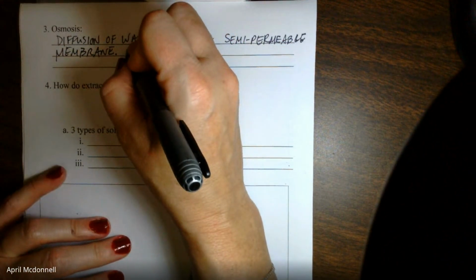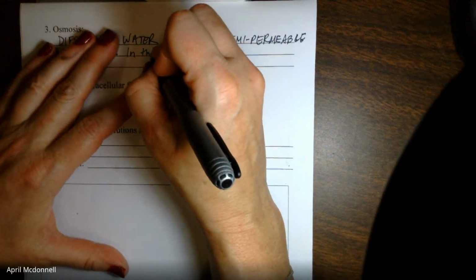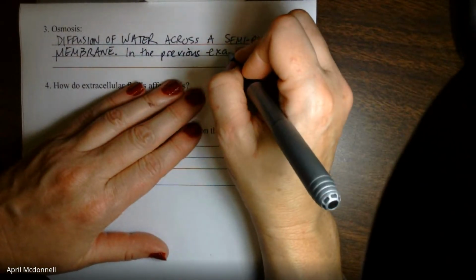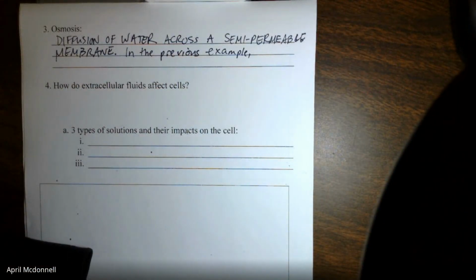In our previous example, where we dropped the cell in the beaker of fluid, water was allowed to diffuse across the membrane. Recall that not all substances are allowed to move across the membrane. This is what makes the plasma membrane a selectively or semi-permeable membrane.